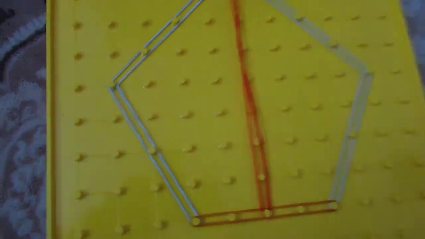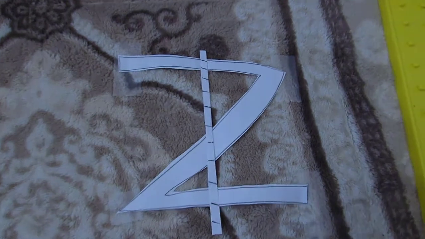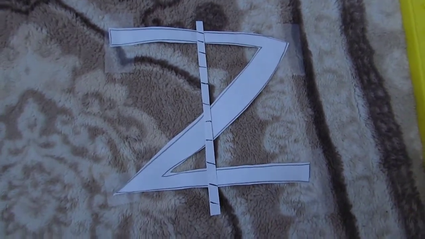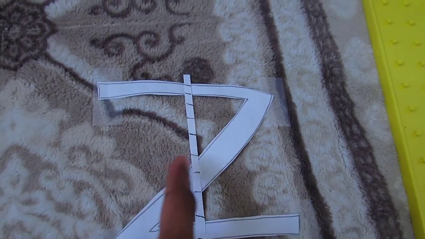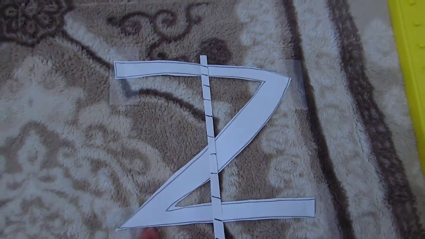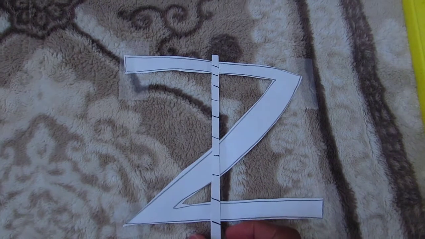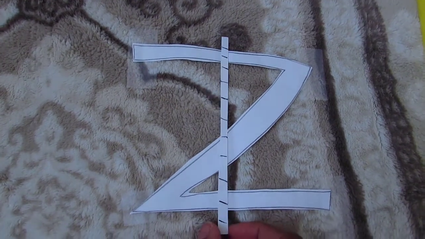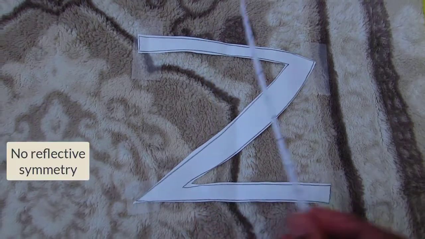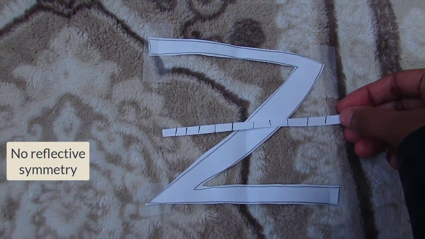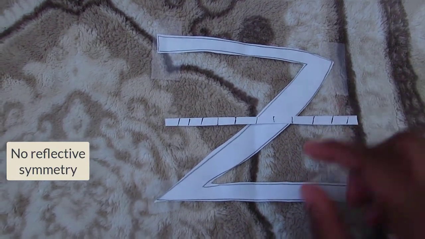Okay, and for one example that isn't a reflective symmetry, I wrote the letter Z, and so here I have sort of divided lines, I guess you can imagine, and I have them drawn down vertically, and we can see it's not the same on the left side as it is on the right side. And if I were to take this and do the same thing horizontally, it still wouldn't match up.